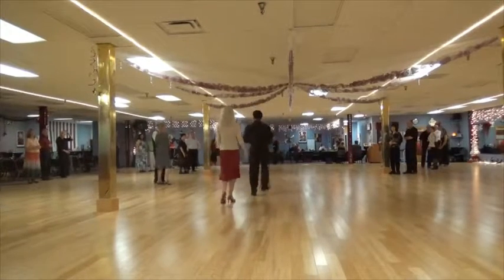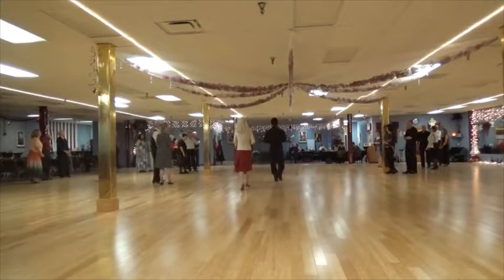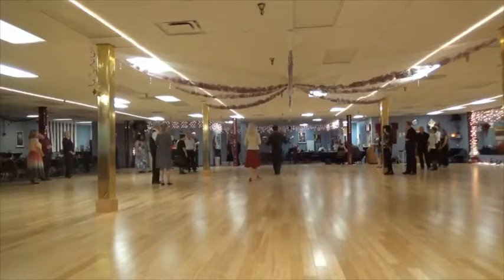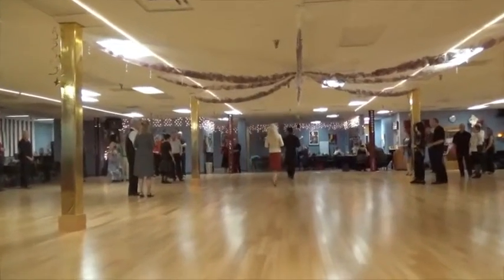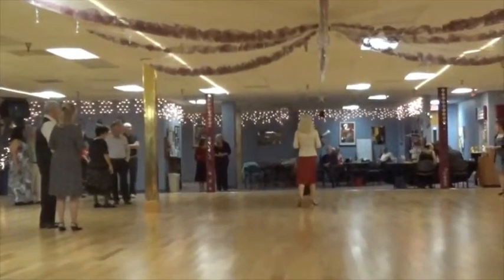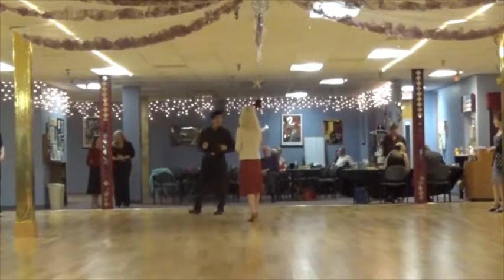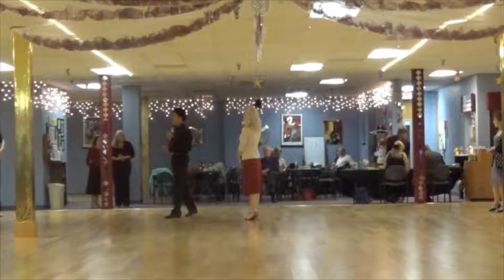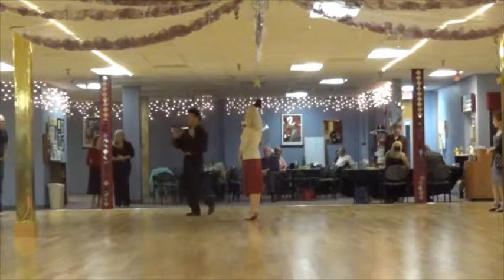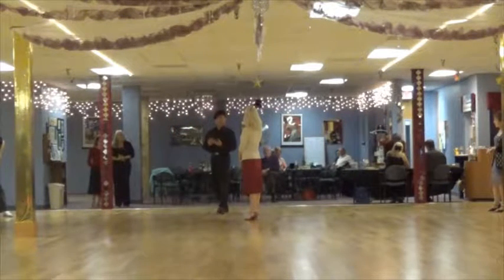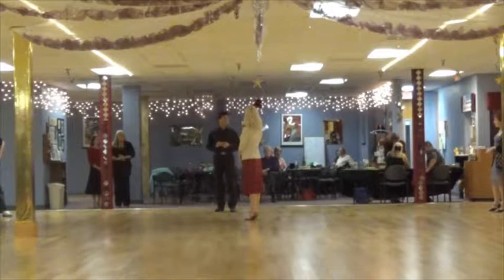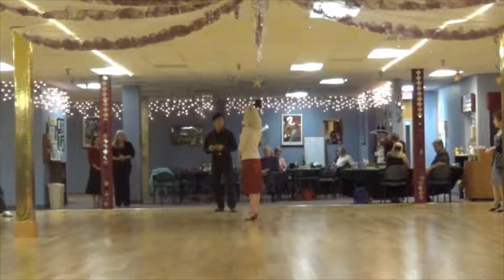Now, what is the Viennese waltz characteristic of? There are 2 dances that come to mind. If I was to ask any one of you, does the Viennese waltz resemble the foxtrot or the tango?